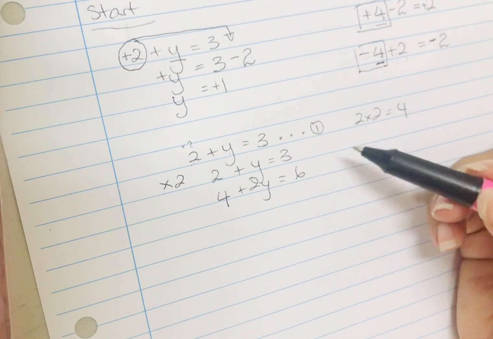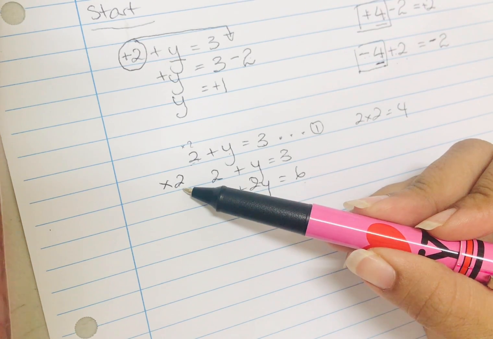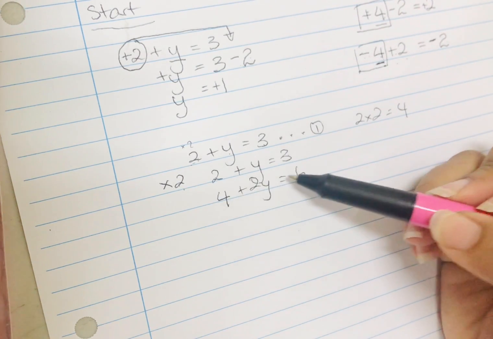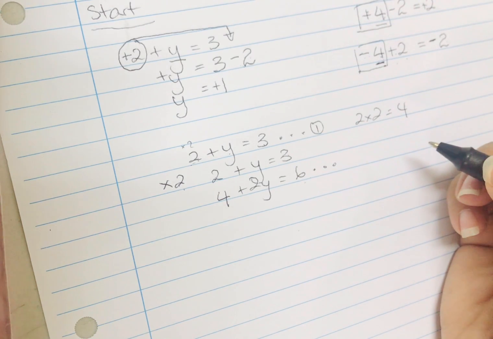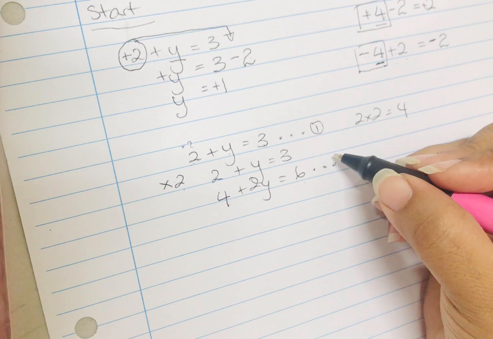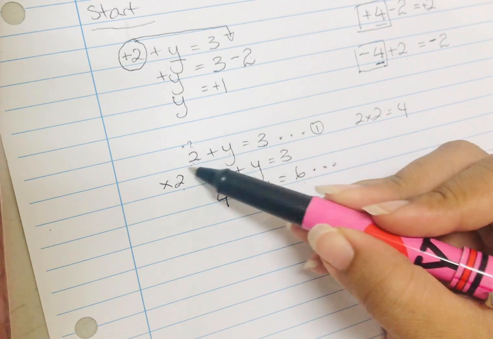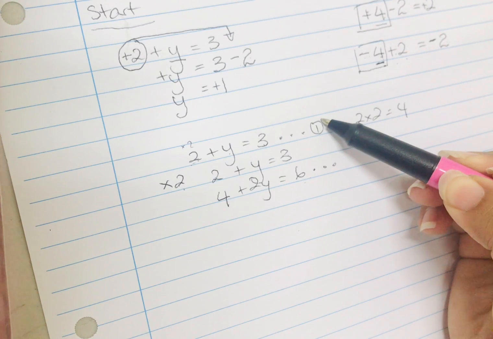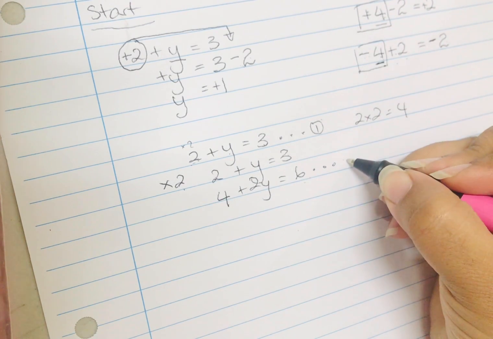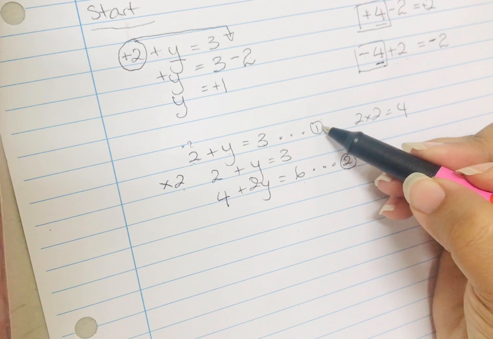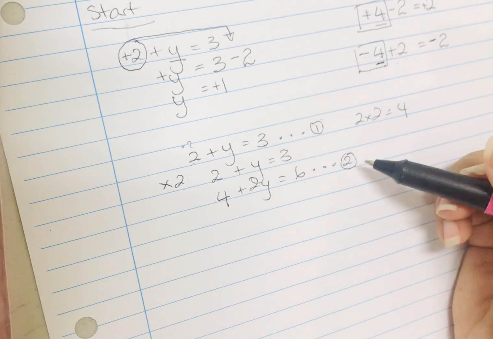But if we do anything to the equation, let us say like this one, we multiplied it by 2. This is now a changed equation, right? So we're going to give it another name. It's something like we have a lady and she gets married, right? So her name is changed. She's no longer known as equation 1. Her new name would be equation 2.